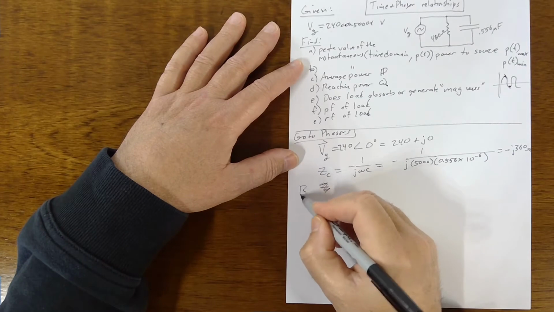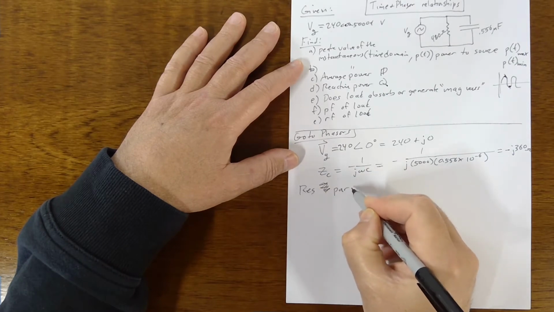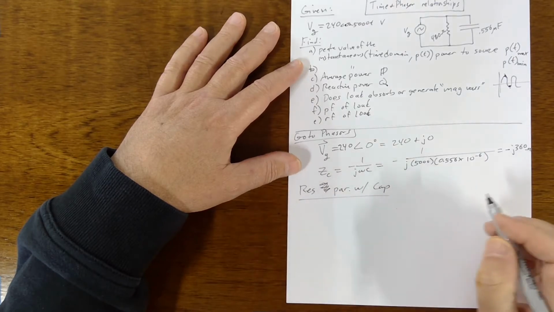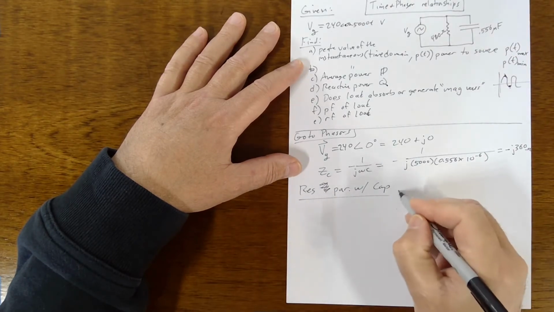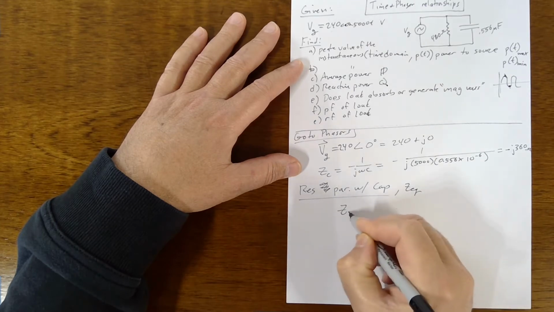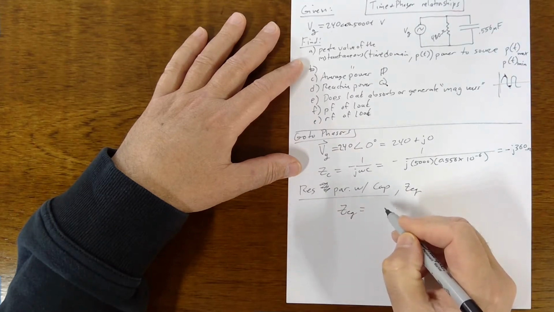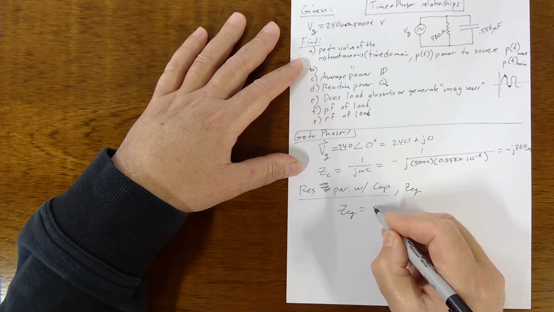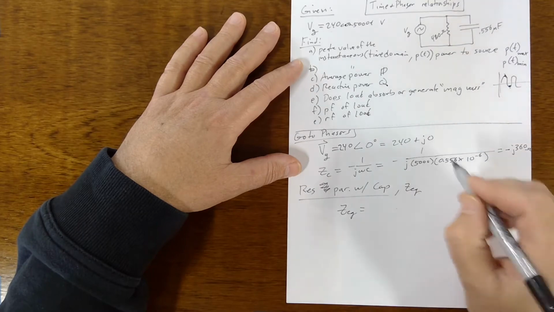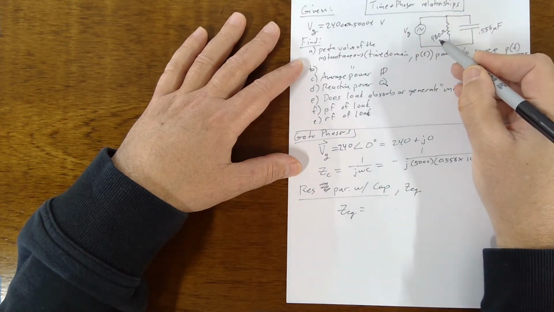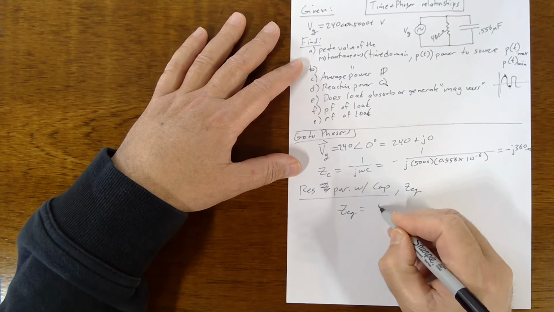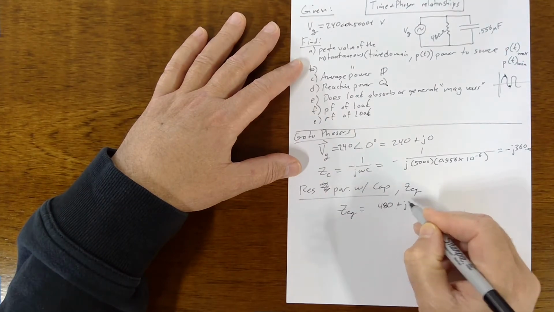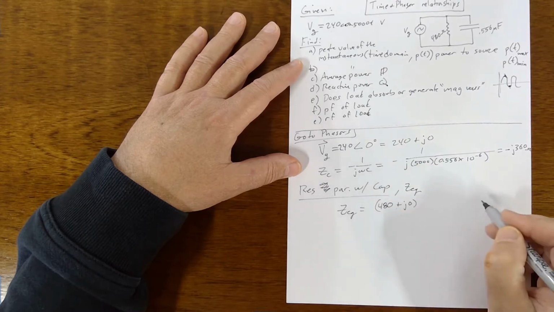So we've got a resistor in parallel with a cap. Let's call that Z equivalent. So Z equivalent is, well, this guy here is just 480 plus j0, right?